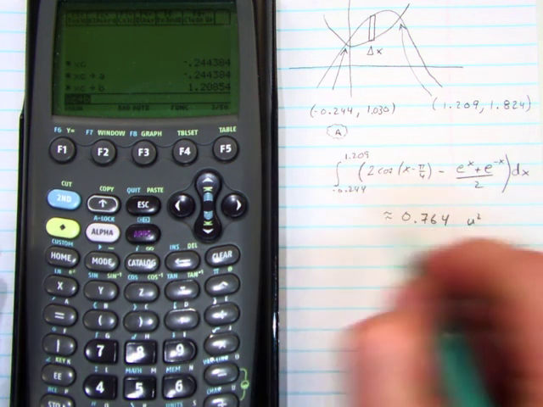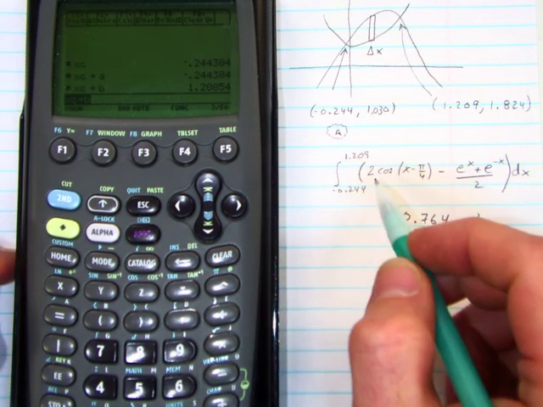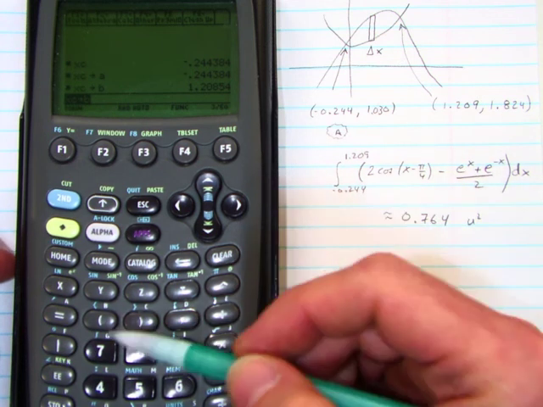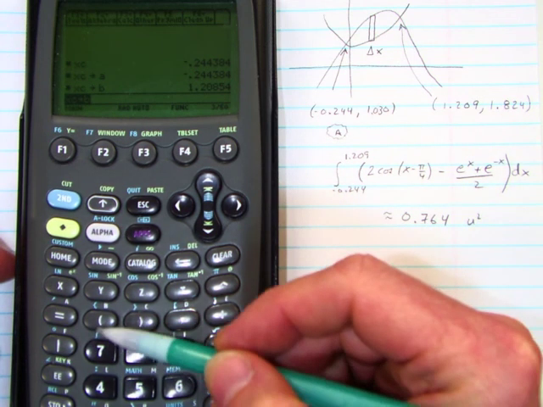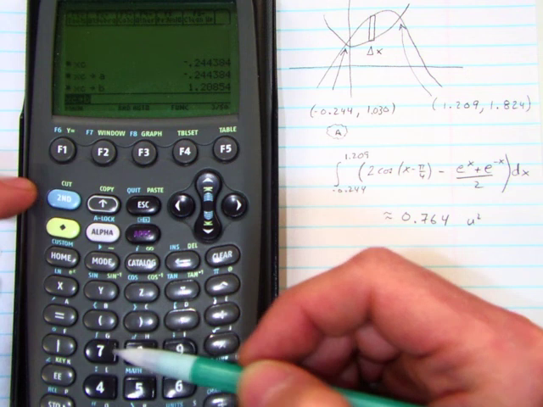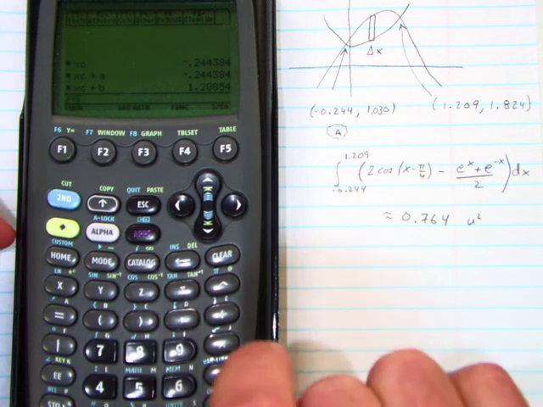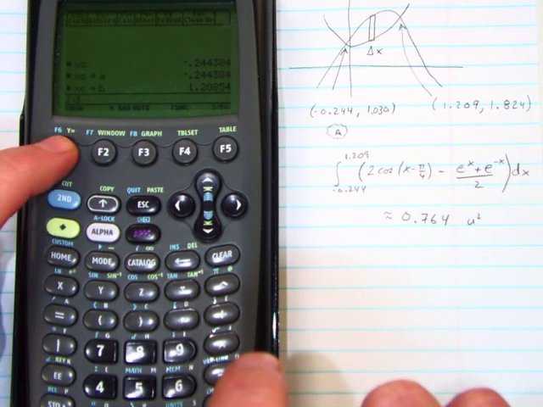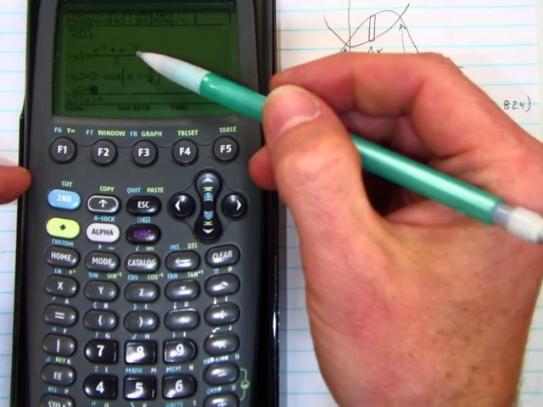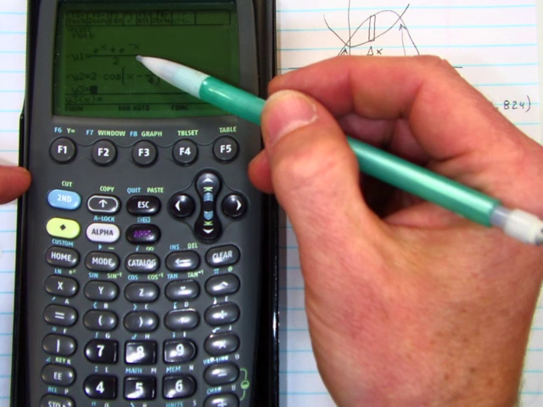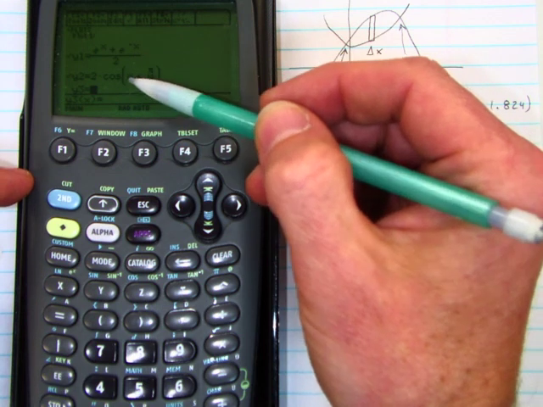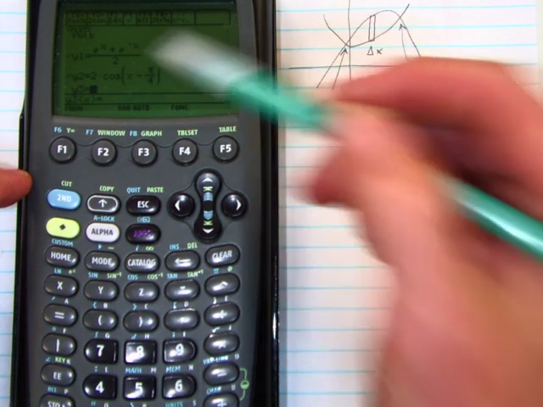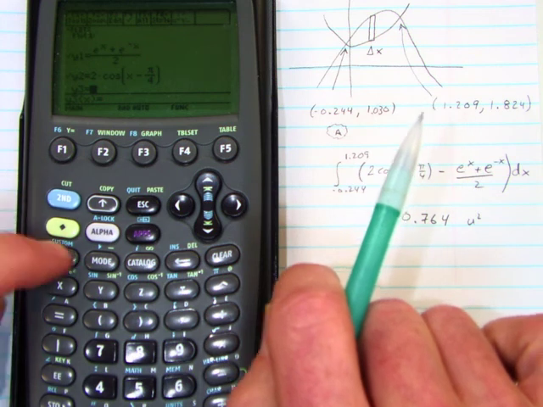We just need to be able to type this in. So how do you set up your integral? Right above the 7 is your integration symbol. It's in blue, so second 7, we have integrate. Where did we put the functions? Let's take a quick look. y1 is the e to the x function, and then the cosine is in y2. So let's go back to home.